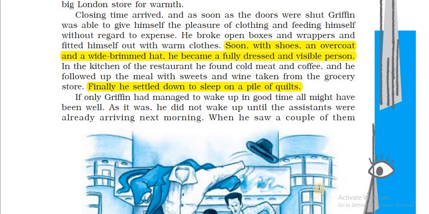If only Griffin had managed to wake up in good time, all might have been well. Griffin thought that he would wake up early in the morning, remove his clothes and become invisible, and no one would be able to see him. But Griffin was still sleeping, and the store was opened. As it was, he did not wake up until the assistants were already arriving next morning. That means he was still sleeping when the assistants of the store arrived at the shop the next morning.